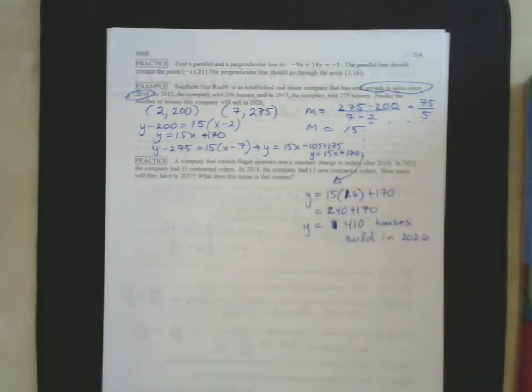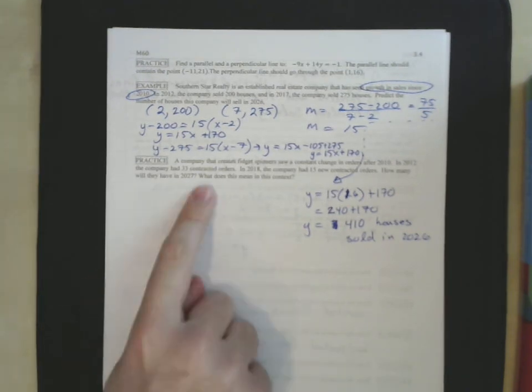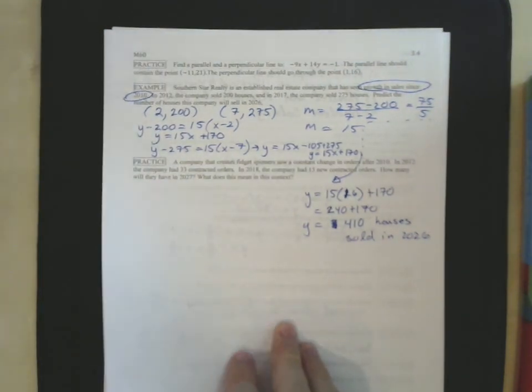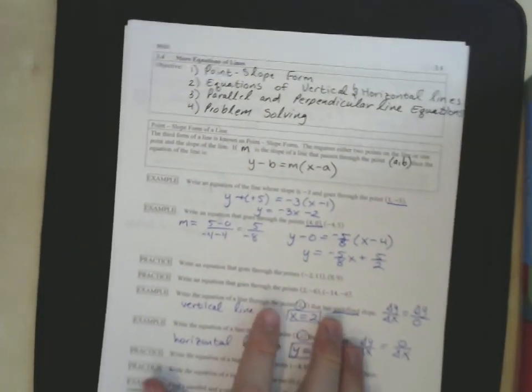All right, so another kind of short one here. There's another practice problem very similar to this for you to work on, but that is the end of 3.4.